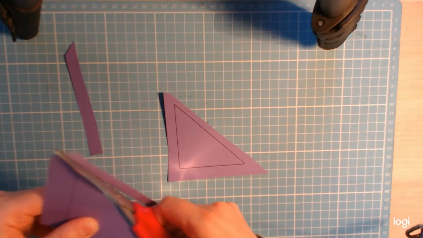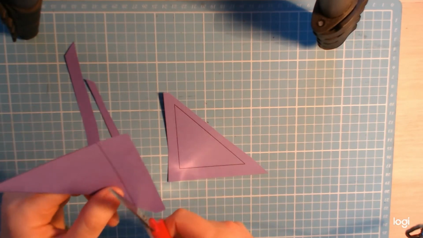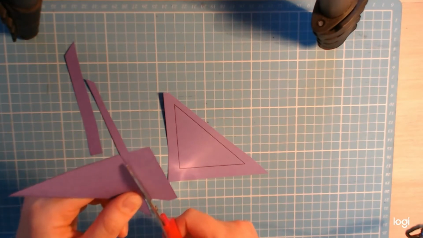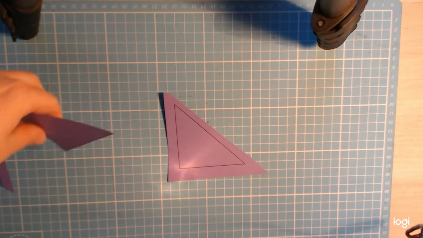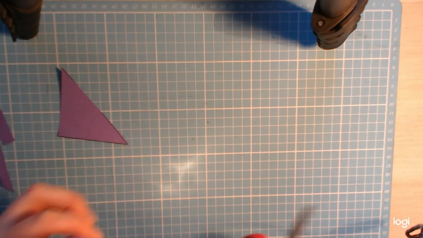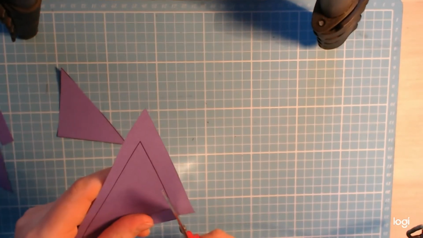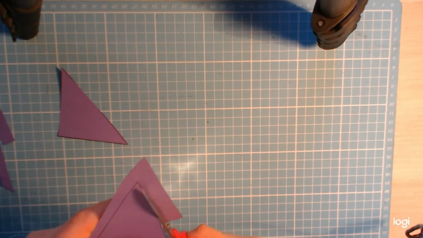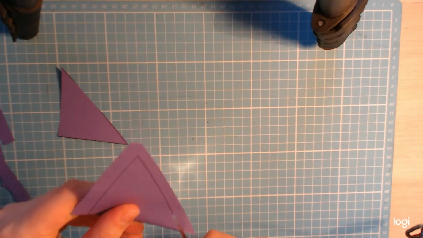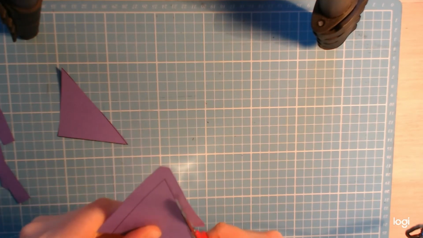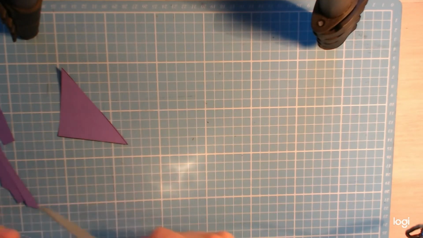Now, if you don't have a printer, don't worry, draw a triangle. I've used a right angle triangle because it's the easiest way to do this. You can do it with any type of triangle, but in this situation the right angle triangle is quite nice to work with. So just draw a triangle and then cut it out and trace around it and cut that one out, and you've got two identical triangles. So you don't need to have a printer, it will still work.